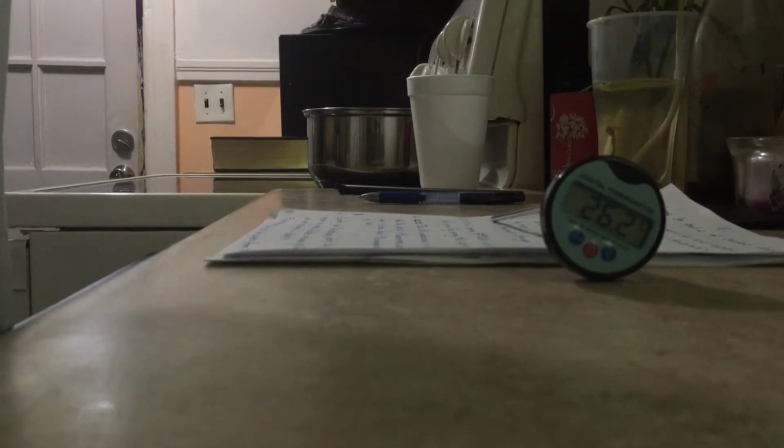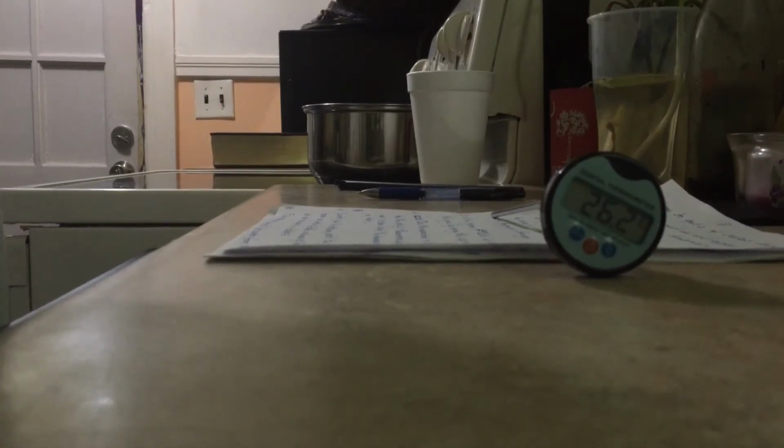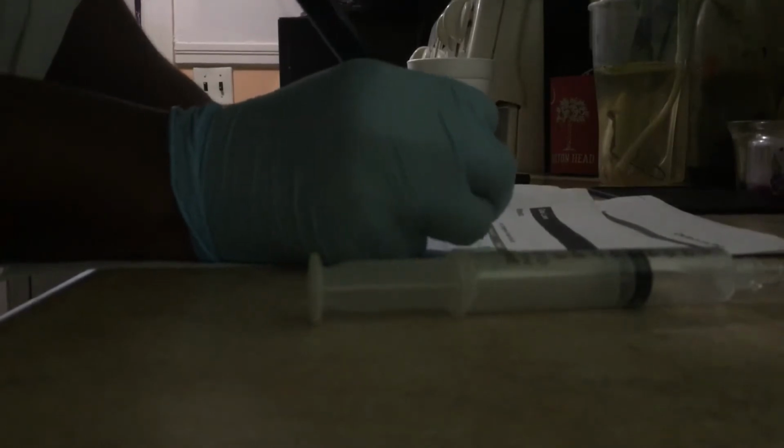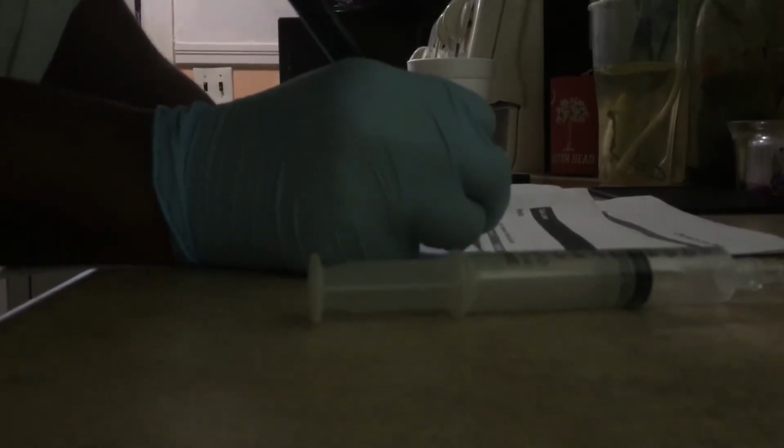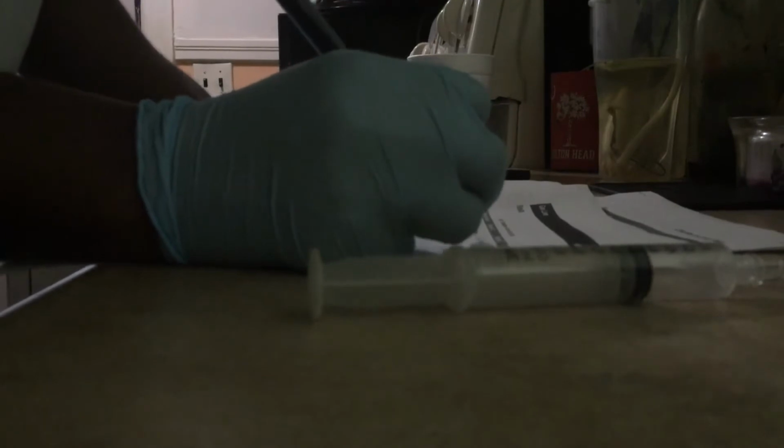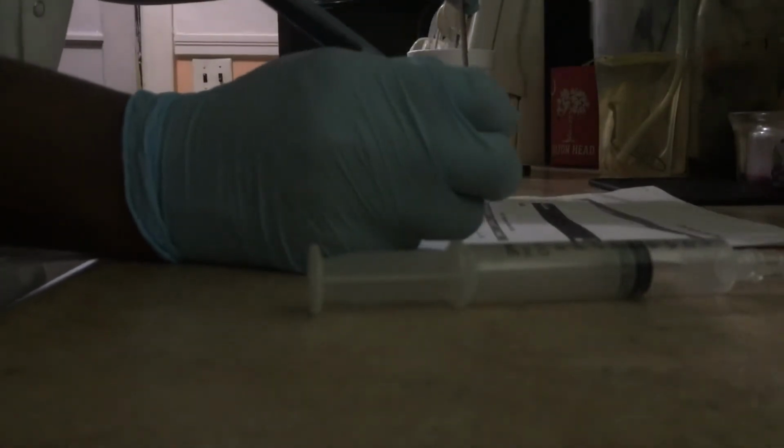So the volume that the syringe is reading is 6.2. So we're going to record a volume of 6.2 cubic centimeters in table 3. So 6.2 ml, or 6.2 cubic centimeters. And room temperature is 26.2 degrees Celsius.